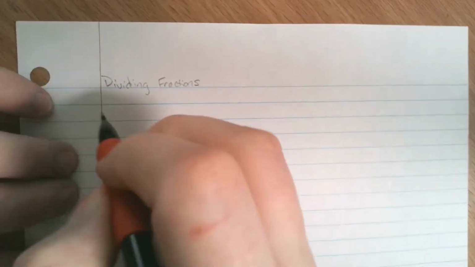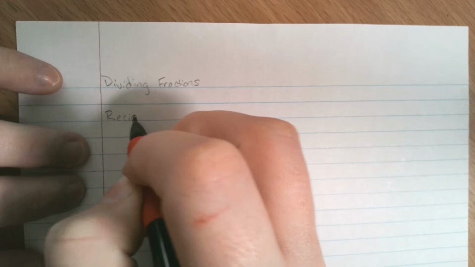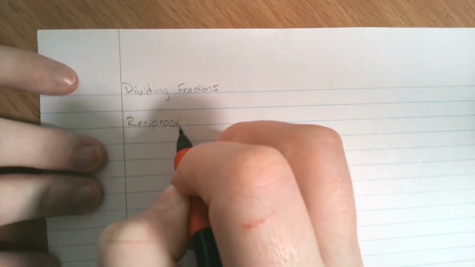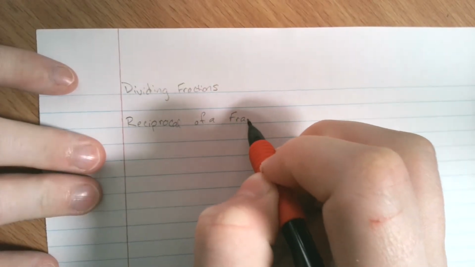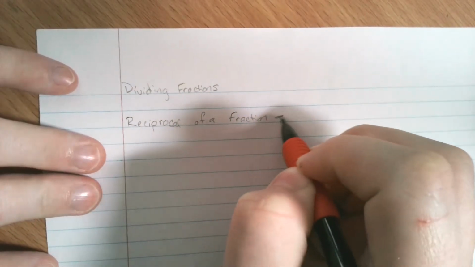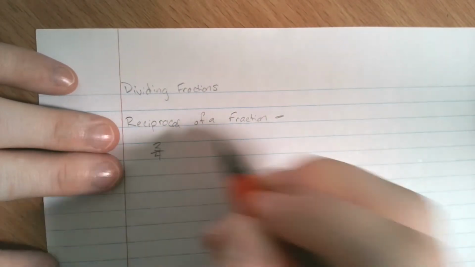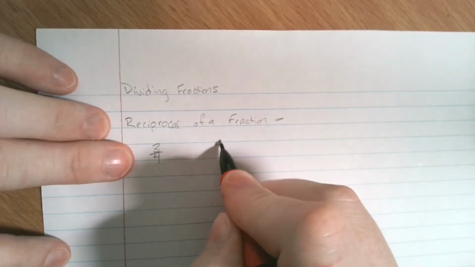Okay. So, the first word here is reciprocal. It's the inverse of a fraction. If we're given the example of 3/4, the reciprocal of this fraction is 4/3.